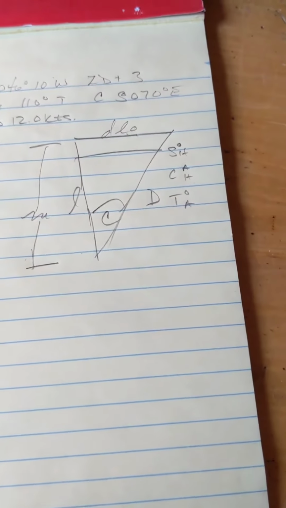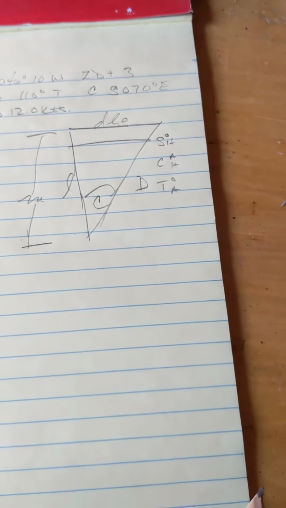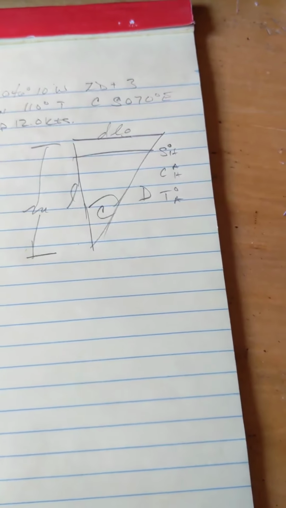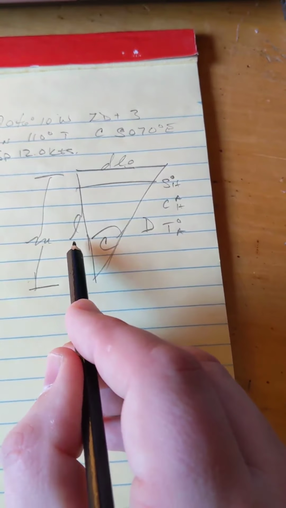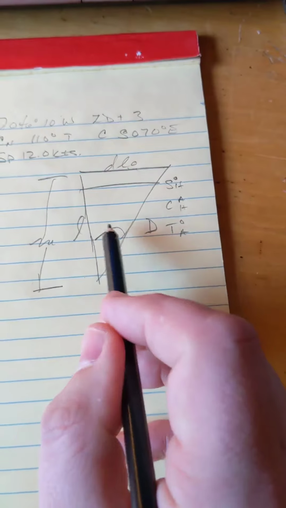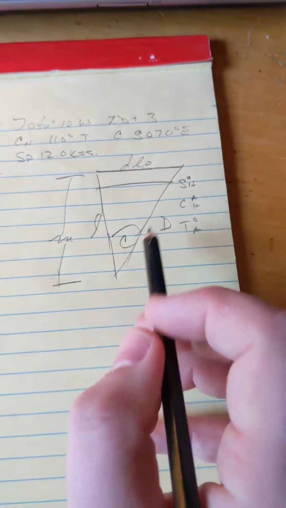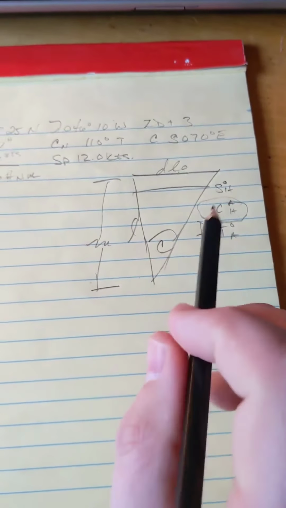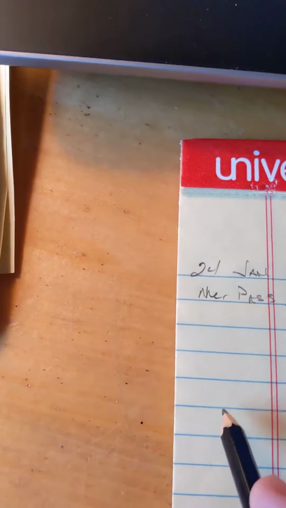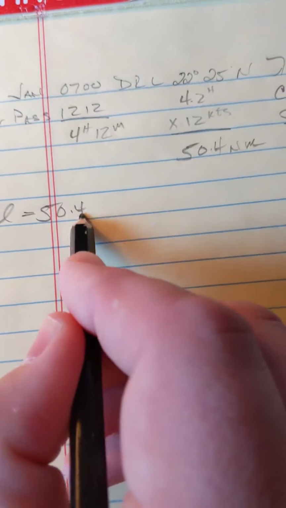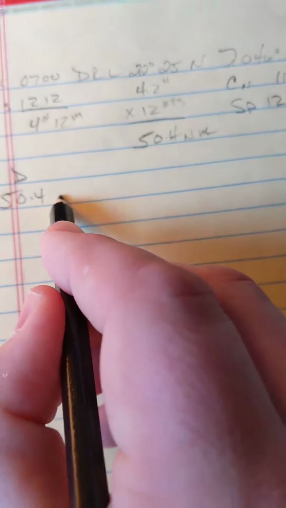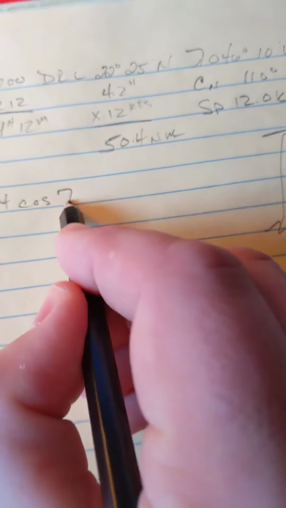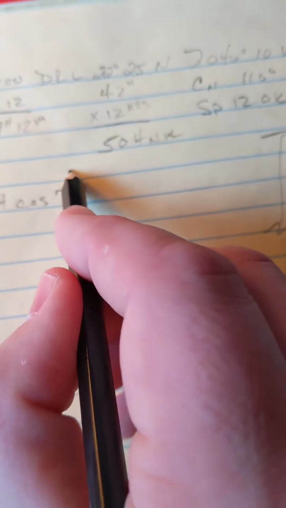This is the only thing I need to know, and I need to know my SOH CAH TOA. All right, so I need to find my change of latitude. My change of latitude is little l. Little l is adjacent to my course angle, and distance is my hypotenuse. So I am concerned with cosine. L equals 50.4, that's distance, times the cosine of 70 degrees. That's my course angle. You can also put in 110 degrees.